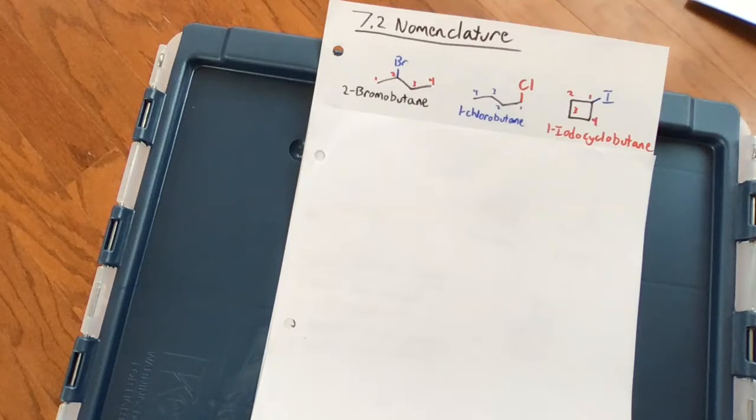So that's why the top left one is 2-bromobutane, because its parent chain has 4 carbons, and the bromo group is at the 2 position. And the same for the other 2, where they are either cyclobutanes because they're a ring, or the halide group is at the 1 position.